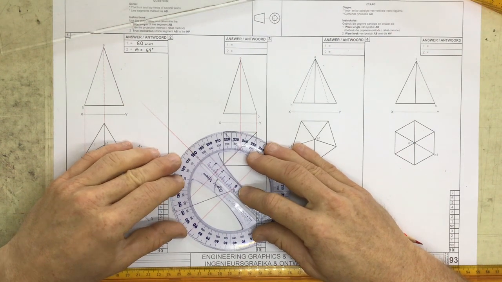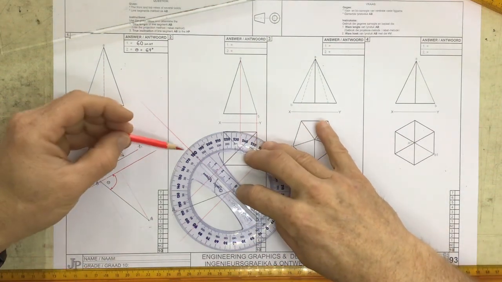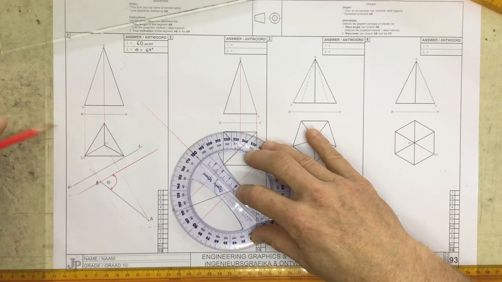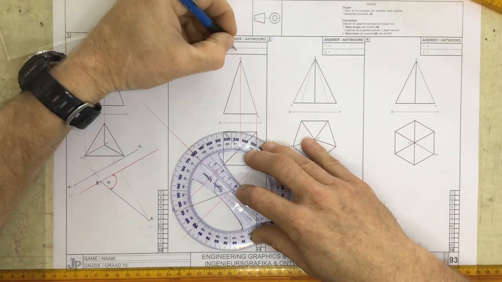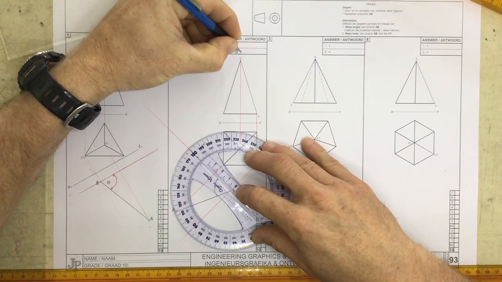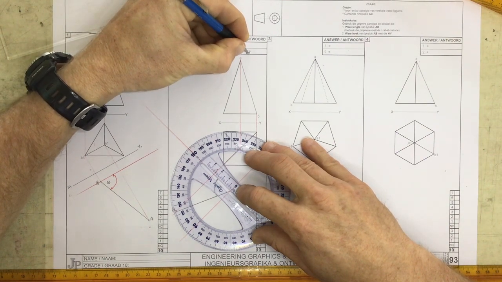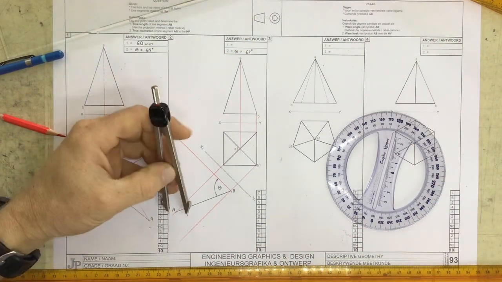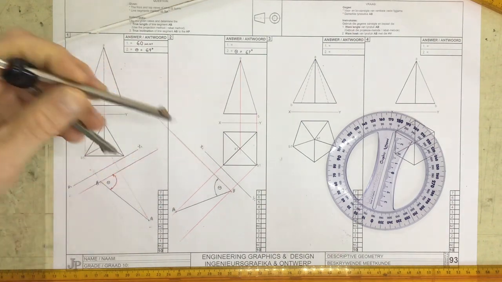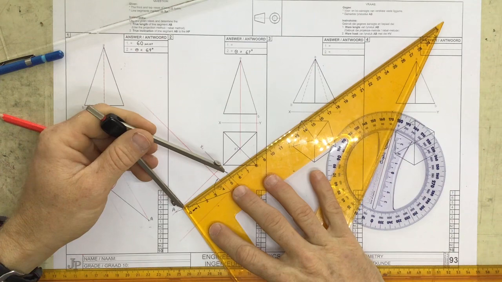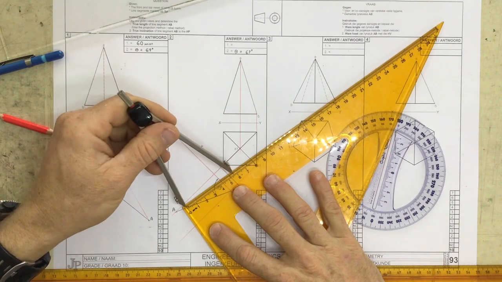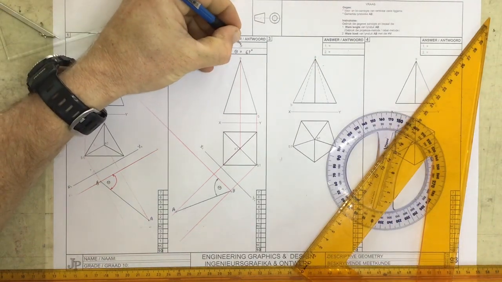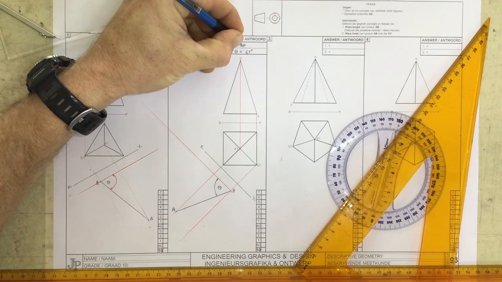Get that over there. Measuring out all the way over here, and I end up with 67 degrees or something like that. So I'm going to write that down. Theta equal to 67 degrees. And the true length of this line, just need to measure that off over here. Take my ruler, measure that off accurately over here, and I end up with 58 millimeters equals 58 millimeters.